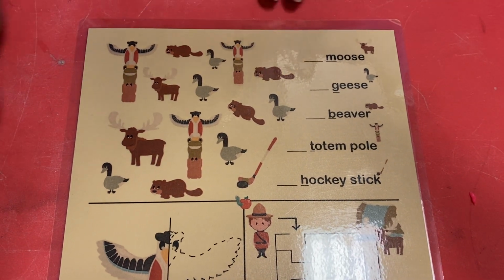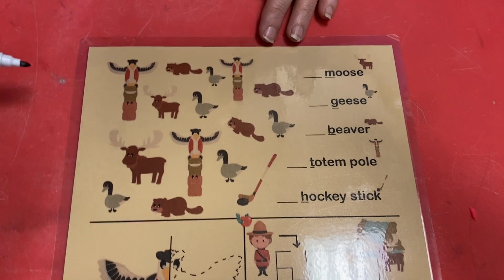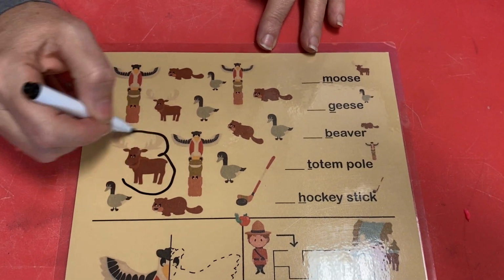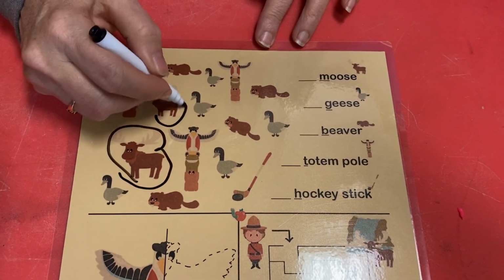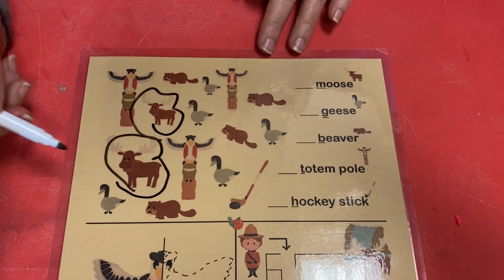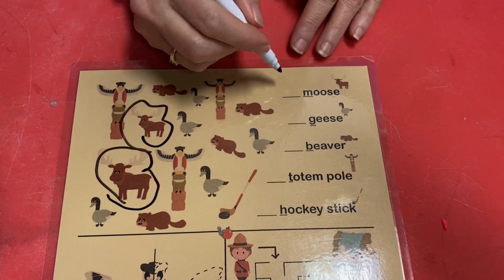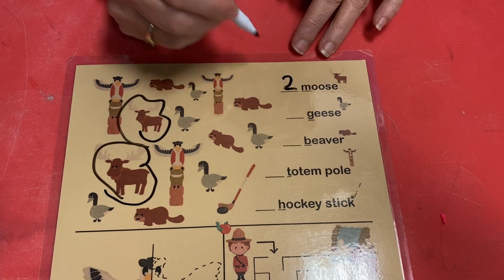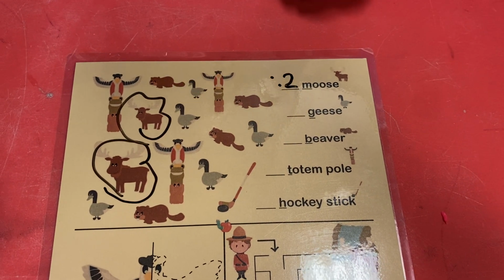All right, so moose. Do you see our moose? We have one here and here. Is that it? I think that's it. Okay. So we have 1, 2. So write your number here or put your dots.